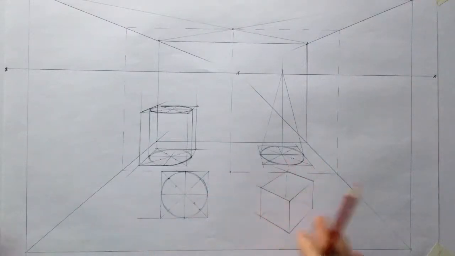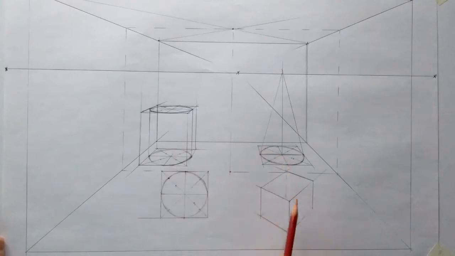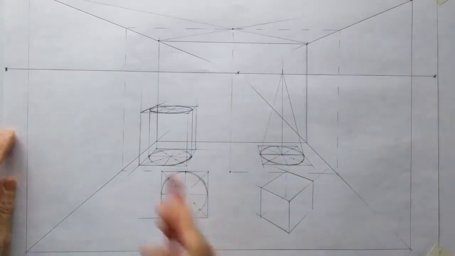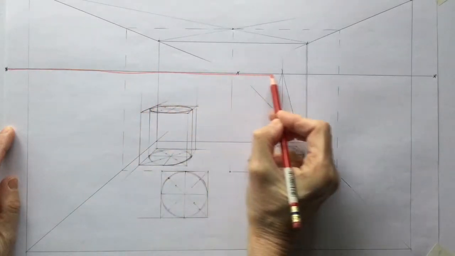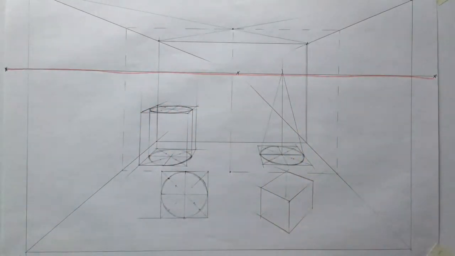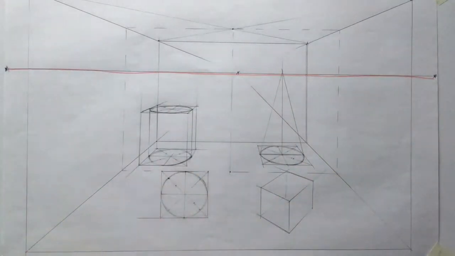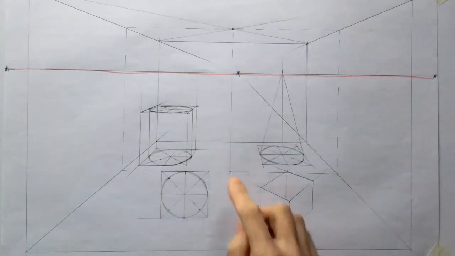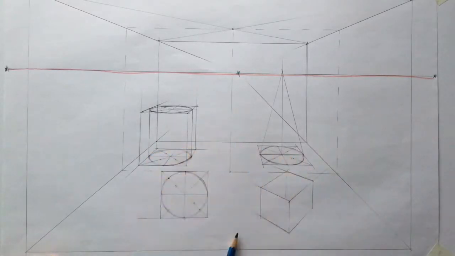The best source of practice, of course, is to do a whole room. And here we have represented all 4 of our geometric shapes. So again, I began with my eye level. And I have my left and right vanishing points, and my vanishing point for the room is in the center. And it's also the vanishing point for the ellipses for my cone and my cylinder.